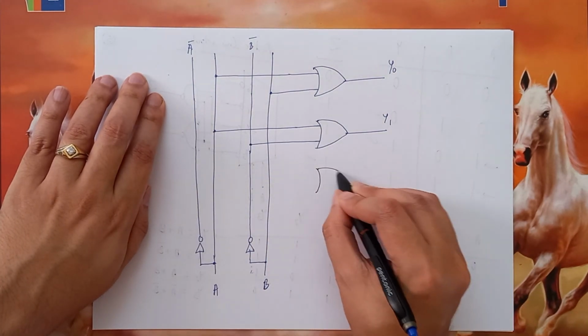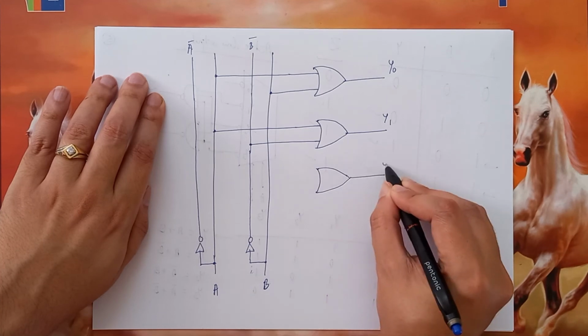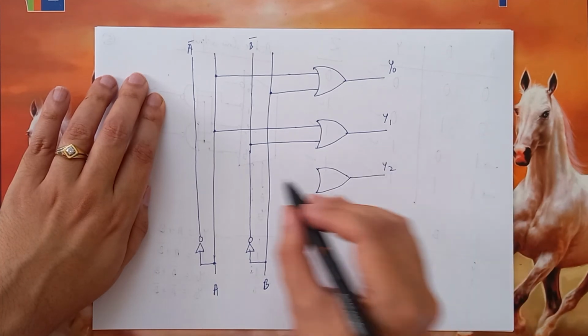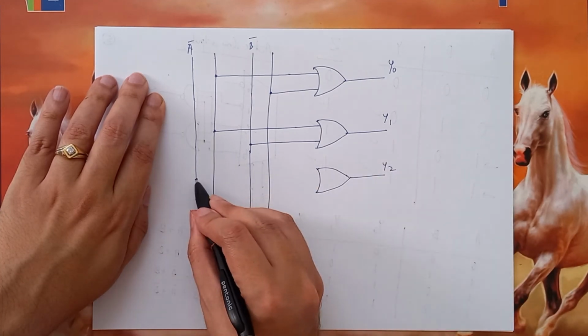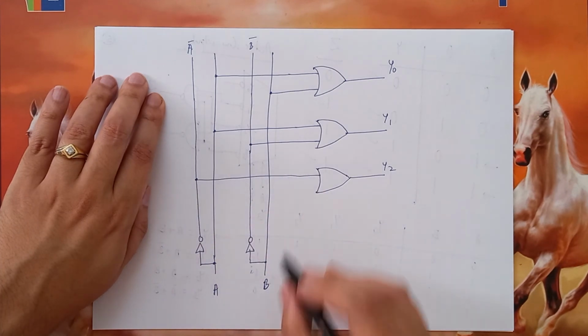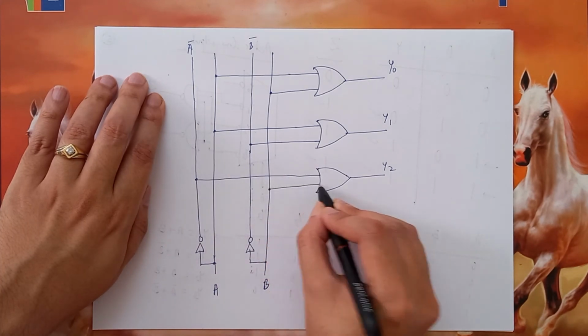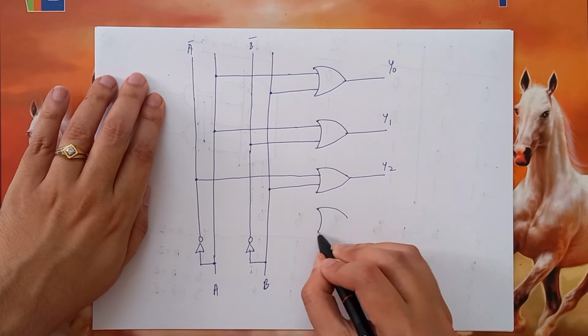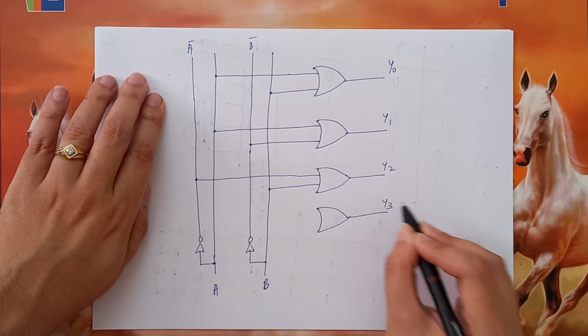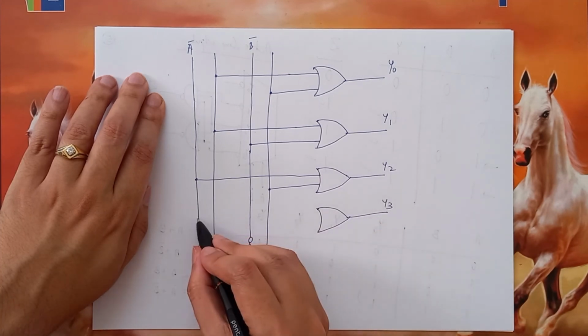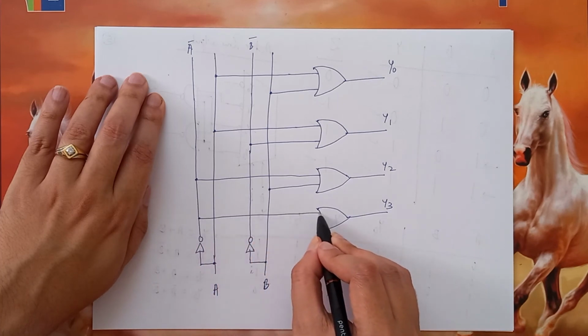Y2 was A bar plus B. So we will take A bar from here and B from here. And finally Y3 is A bar plus B bar. So both the bars we will have to now OR.